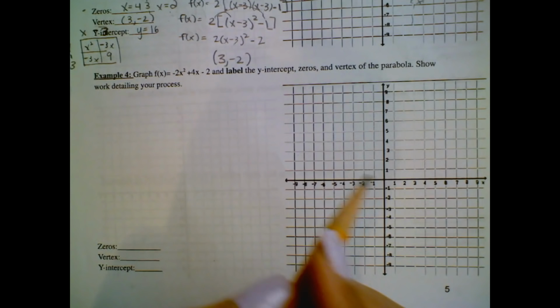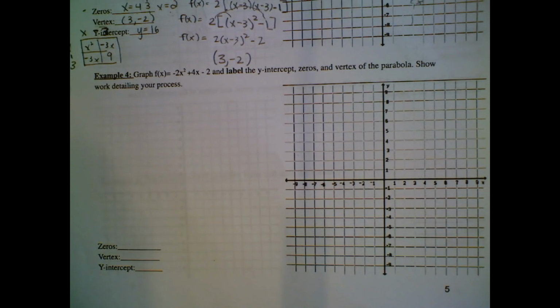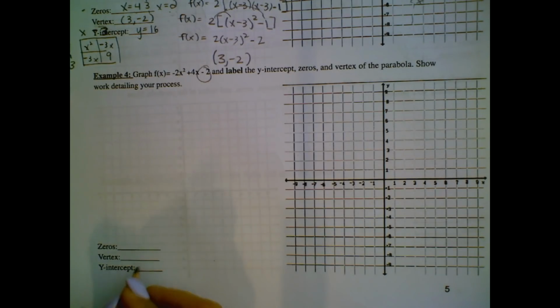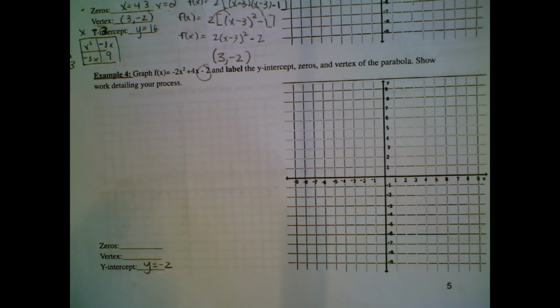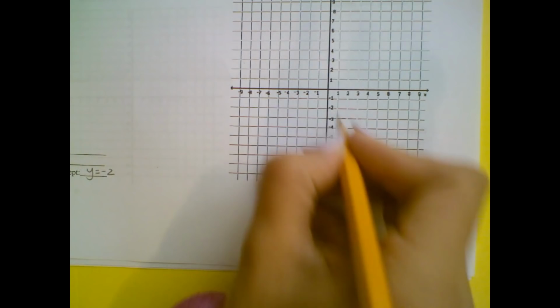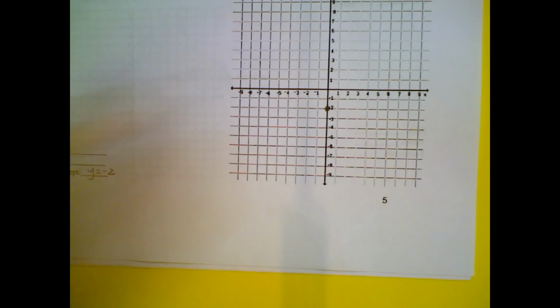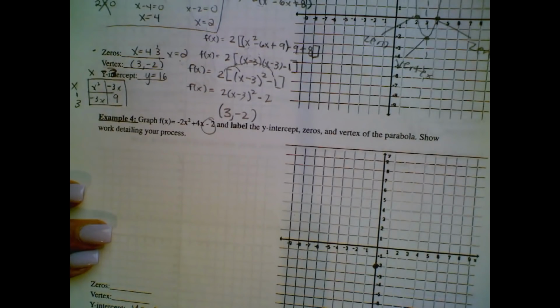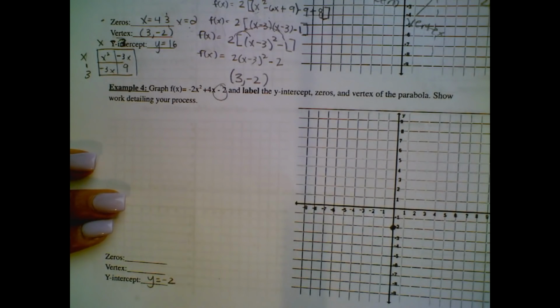So let's go ahead and try to figure this out. So step 1, the y-intercept is always the easiest thing to take a look at. So at y equals negative 2, that's going to be right here, my y-intercept. It's the easiest to find.